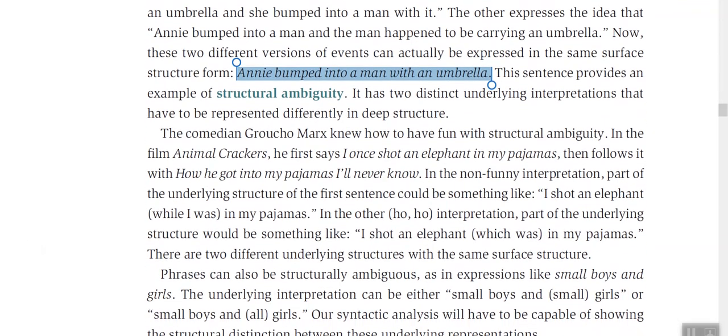Here we have another example. The comedian Groucho Marx knew how to have fun with structural ambiguity in the film Animal Crackers. He first says, I once shot an elephant in my pajamas. This is ambiguous. This surface sentence is ambiguous. Why? It has more than one meaning.